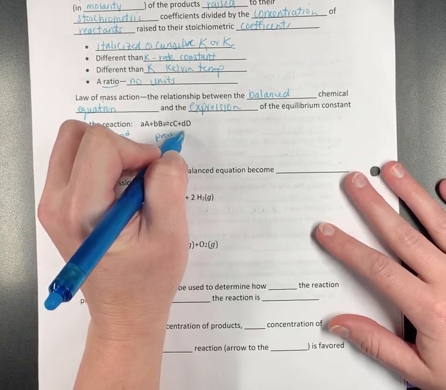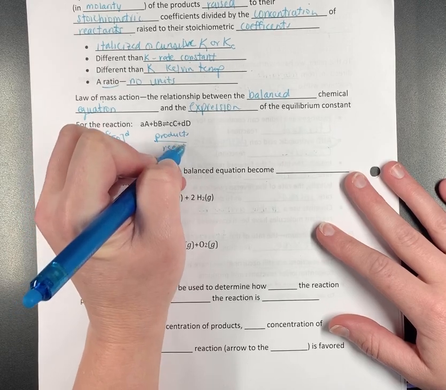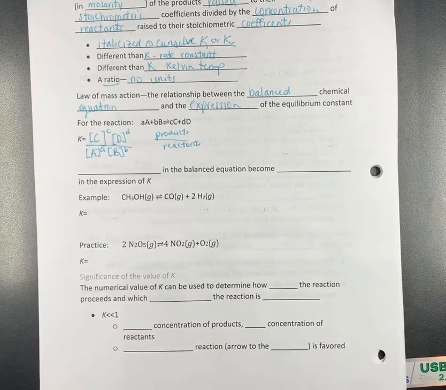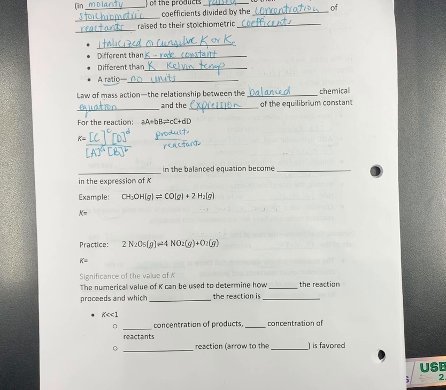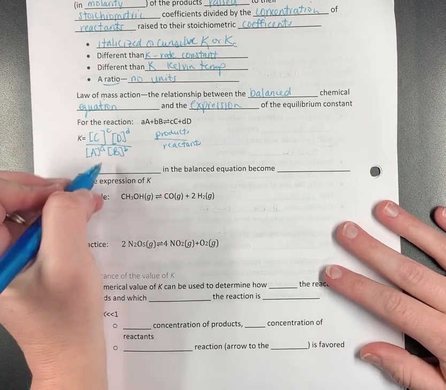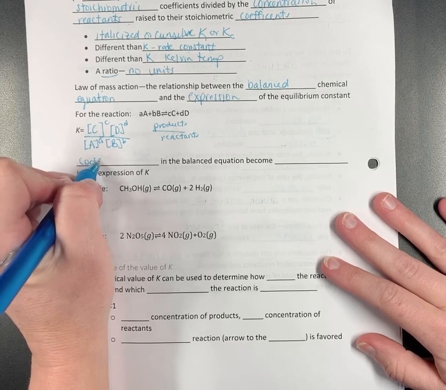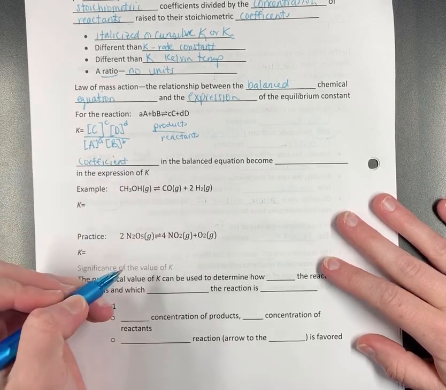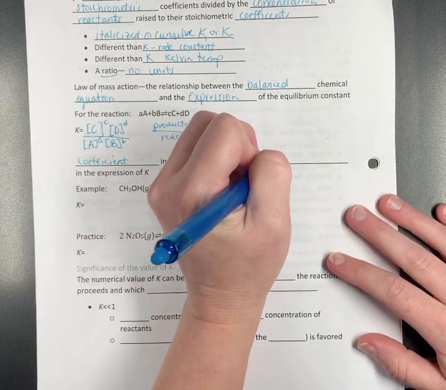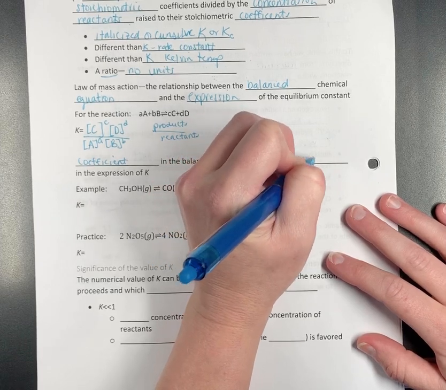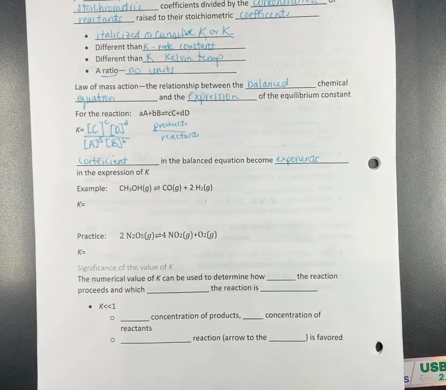So products go over reactants. P comes before R in the alphabet. That's how you remember it. So the coefficients in the balanced equation ultimately become the exponents in the expression of the equilibrium constant K. The equilibrium constant K is not going away.